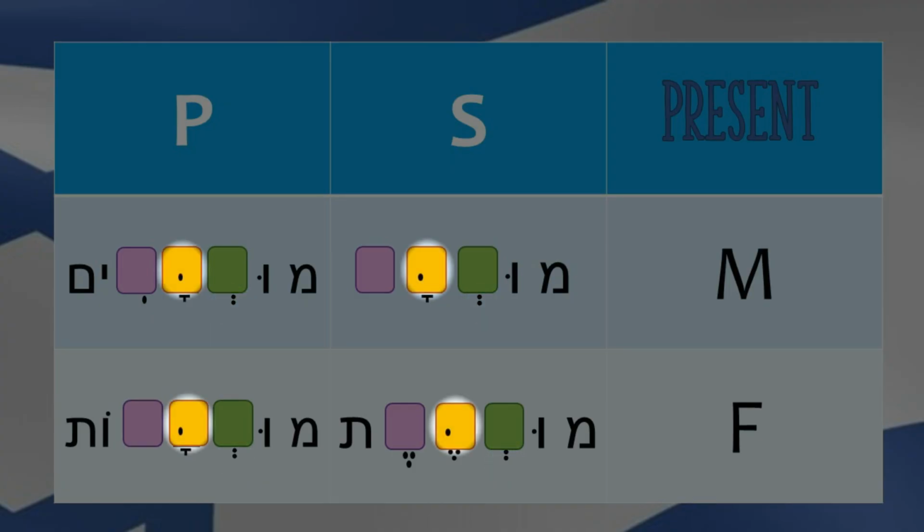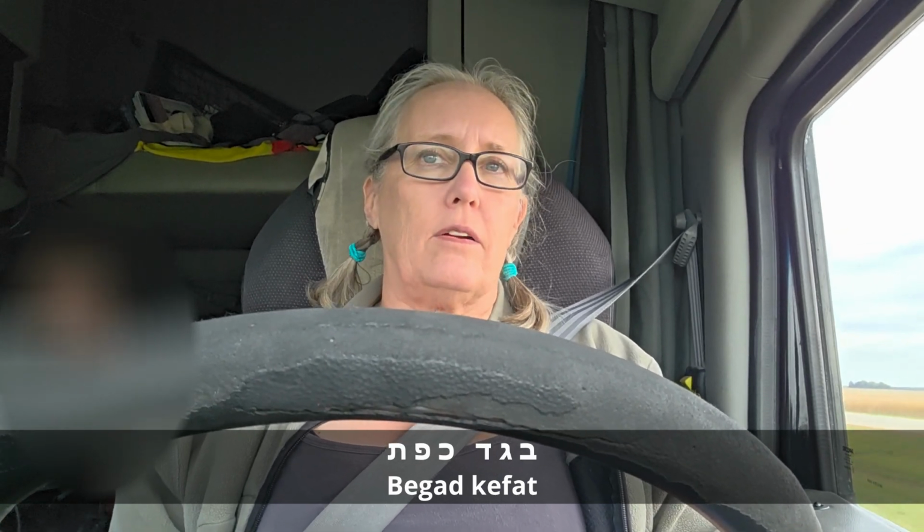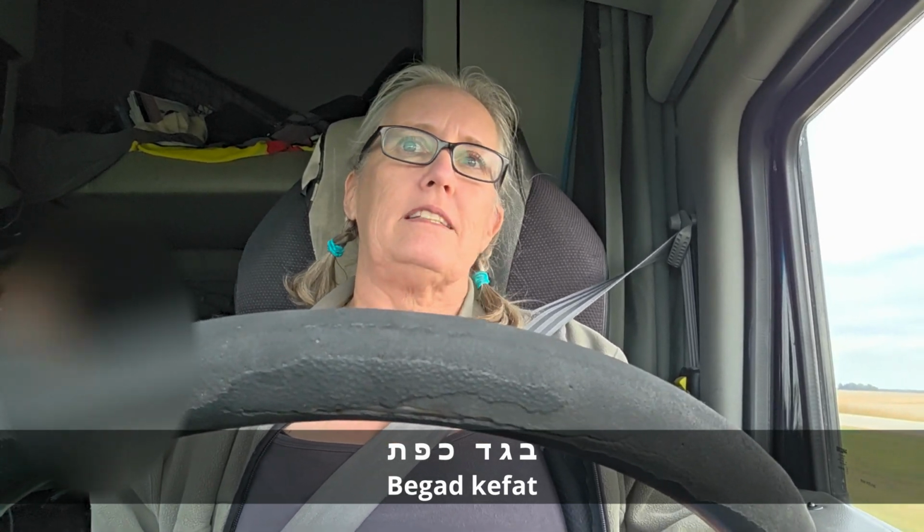The second shoresh letter has a hardening dagesh, and the hardening dagesh means that it only goes on a begadkefat letter. So if you have any other letter besides bet, gimel, dalet, kaf, pe, or taf, you are not going to put a dagesh in there.